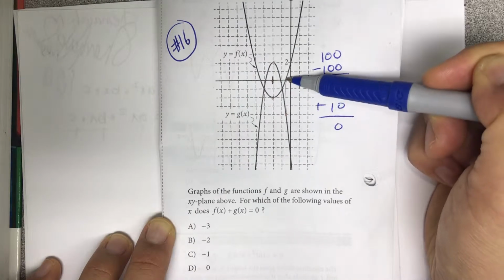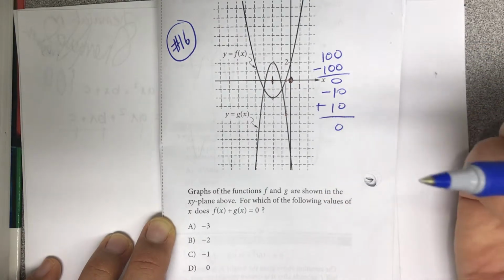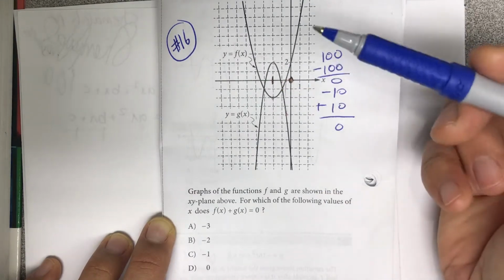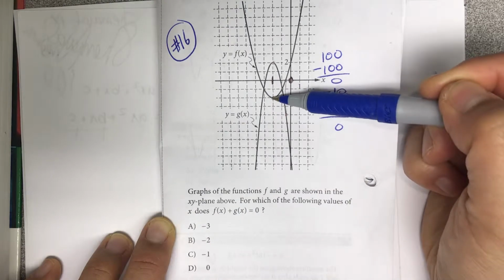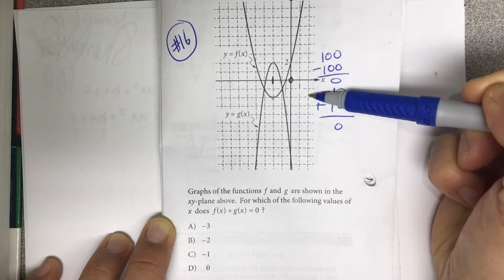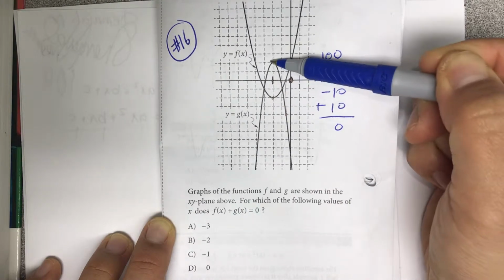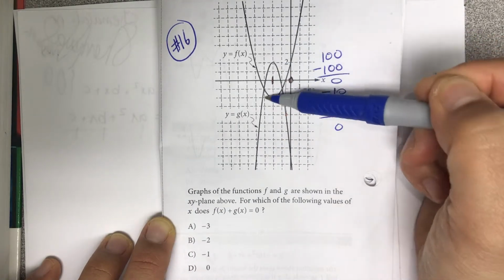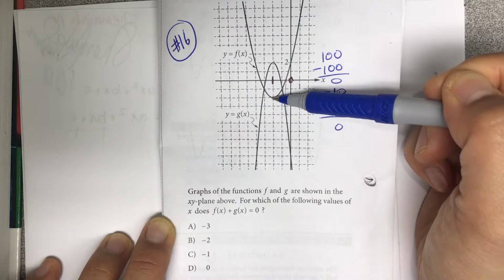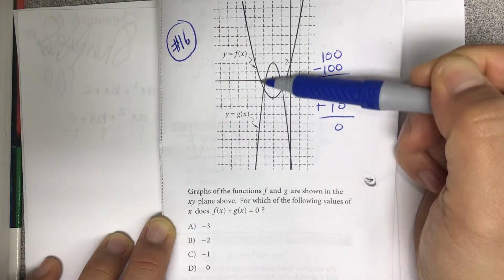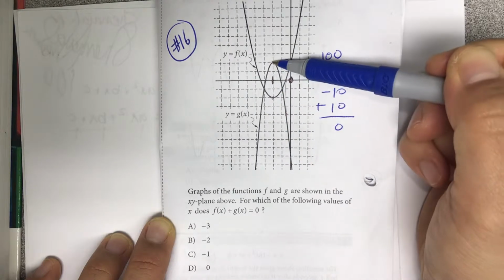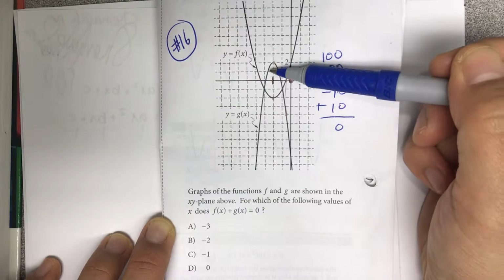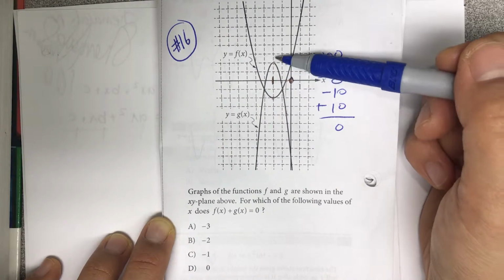If I were to draw a line here, the only one that's truly identical, as in a plus and minus of the same number, is at this point right here. This is at -2 and this is at +2. So if I take any point from function f right here at -2, and then I take that exact point from function g right there at +2, it would add up to 0. Okay, so we found our point.